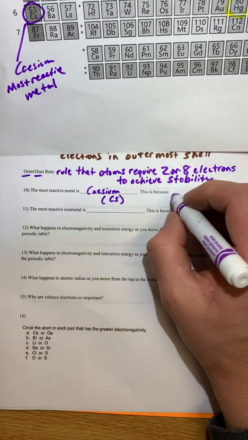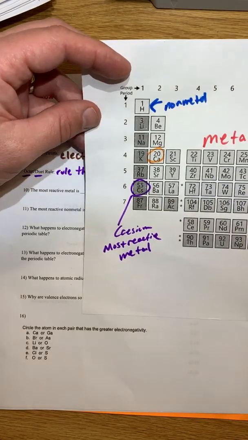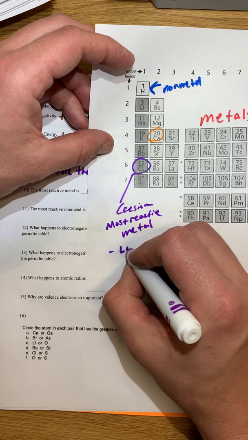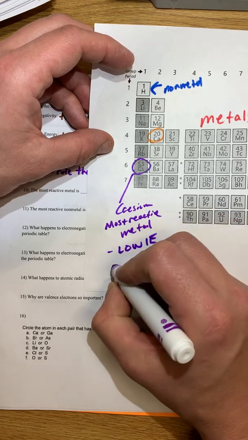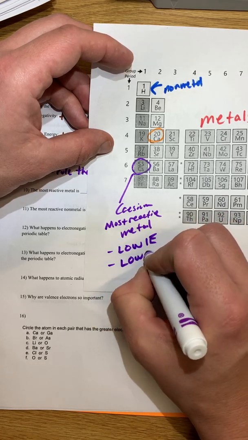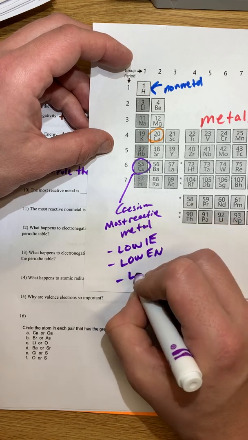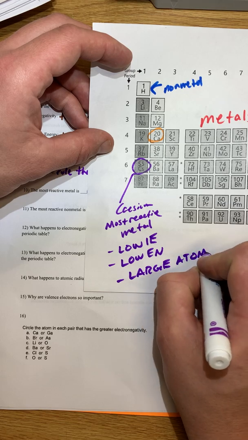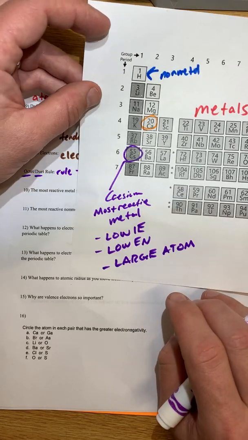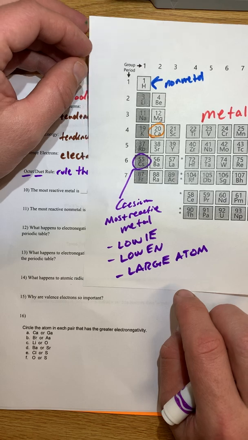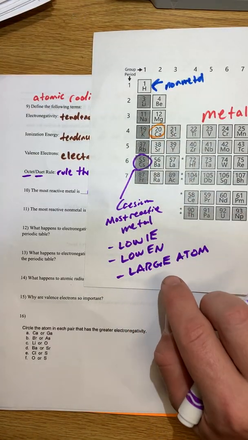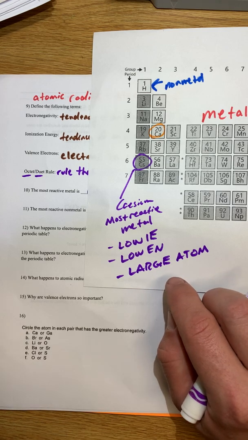Well, it's because you have to remember the trends. So it has a very low ionization energy. By the way, it also has a very low electronegativity, and it is a very large atom. I say this because you can remember the trends. Why does it have low ionization or low electronegativity, and why is it a large atom?